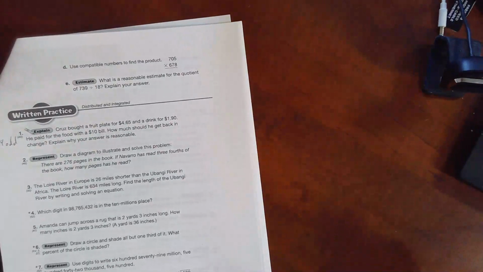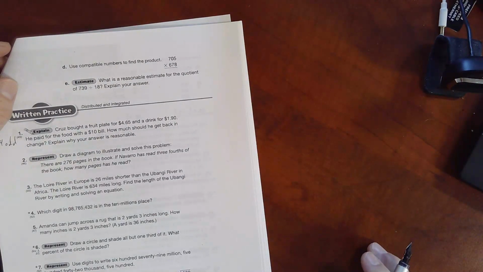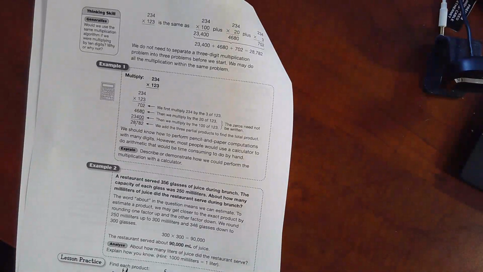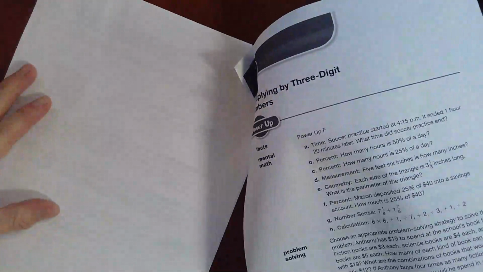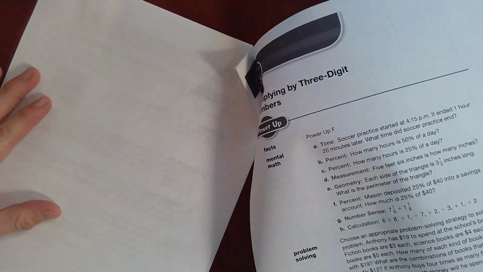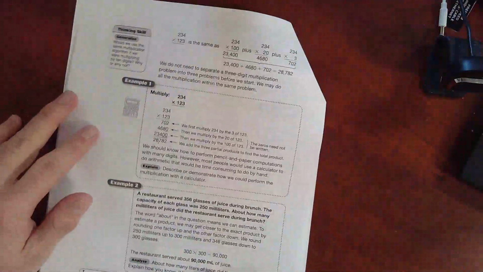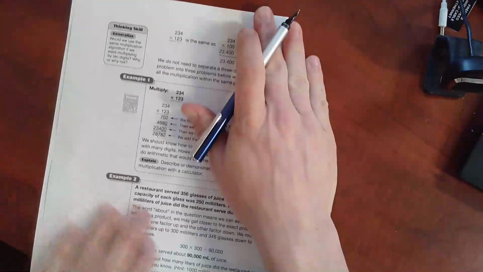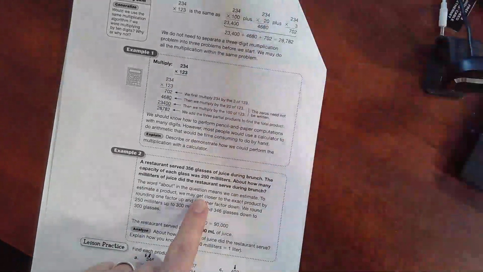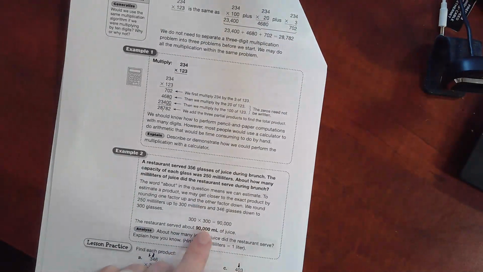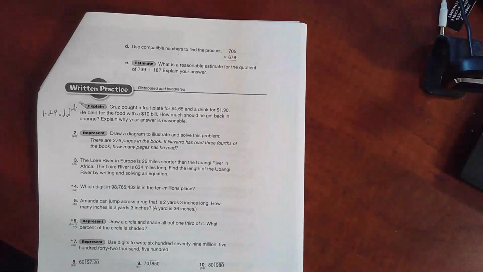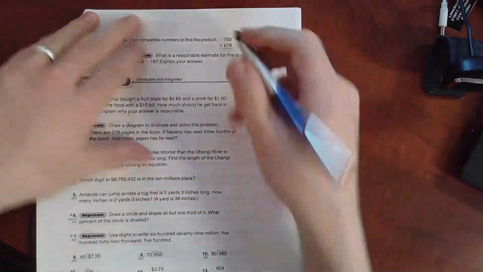Okay, we got still more of these. Use compatible numbers to find the product. So, what do they mean by compatible? That's not something they talked about in this chapter. Are they talking about averaging? They must be talking about averaging. Yeah, so we're going to go ahead and just average it.